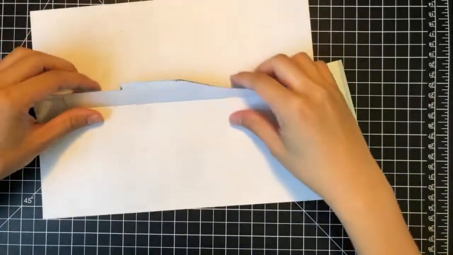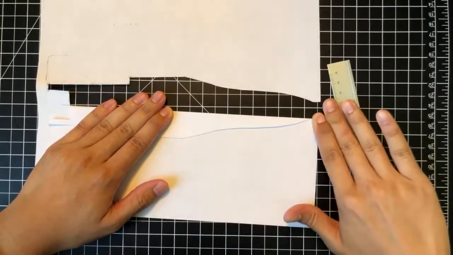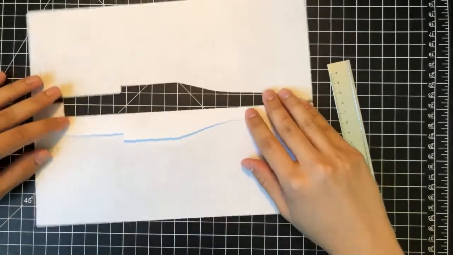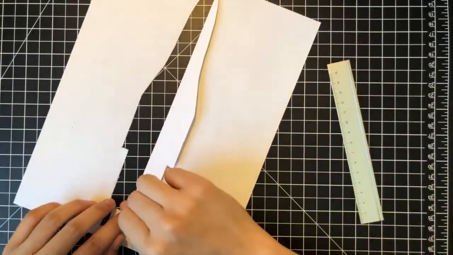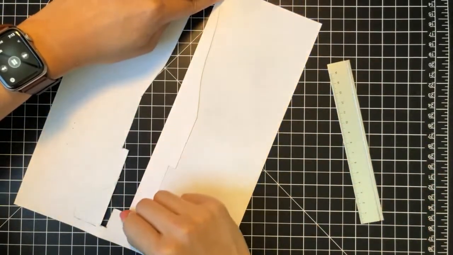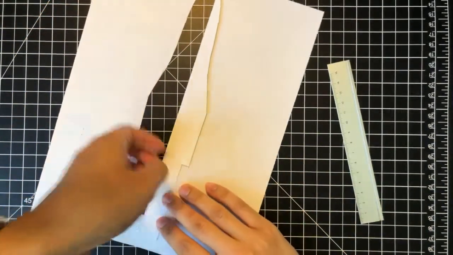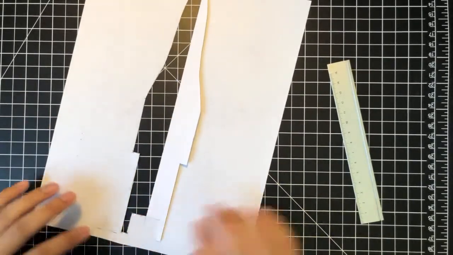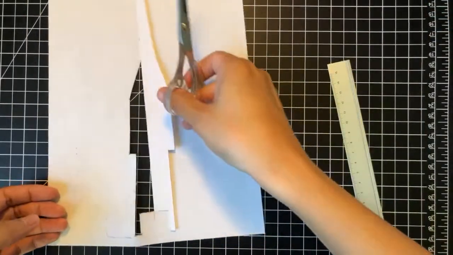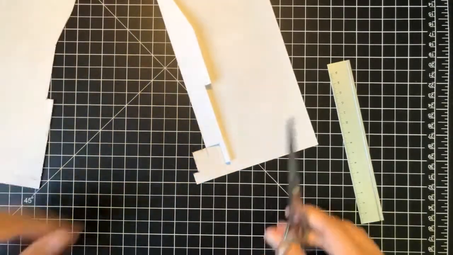Pinch that. Yeah, I can just separate this back end here, just to make it a little easier for myself. Right, separate that.